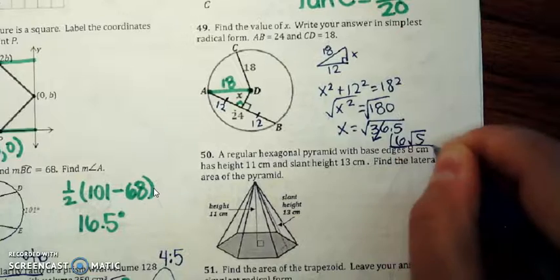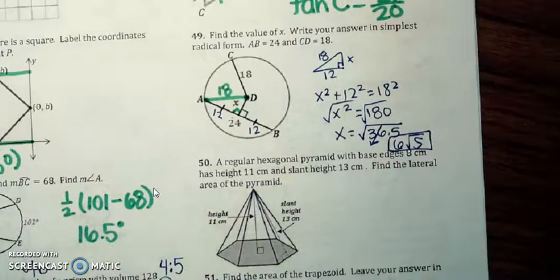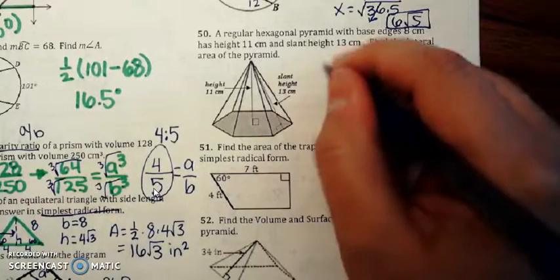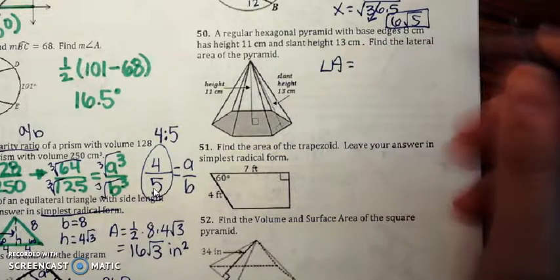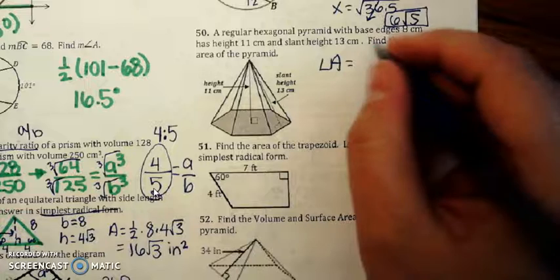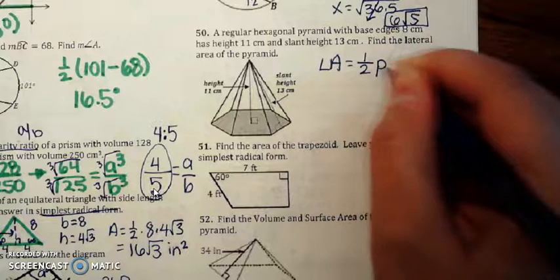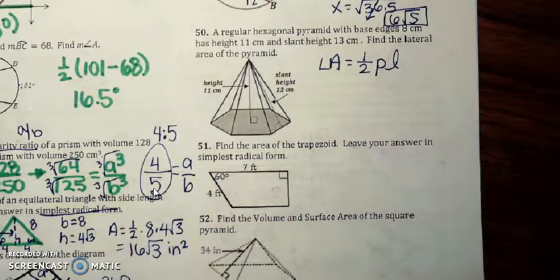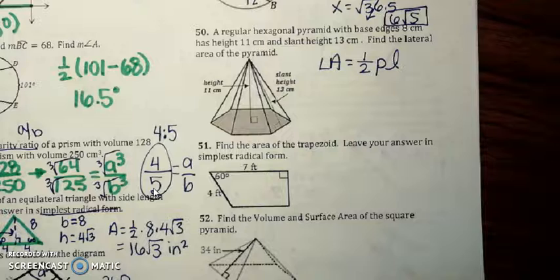5 stays under the square root. My answer should be 6 roots of 5. For number 5, lateral area of this pyramid, what we're going to do is 1/2 the perimeter of the base times the slant height. You don't need to find the area of the base here.